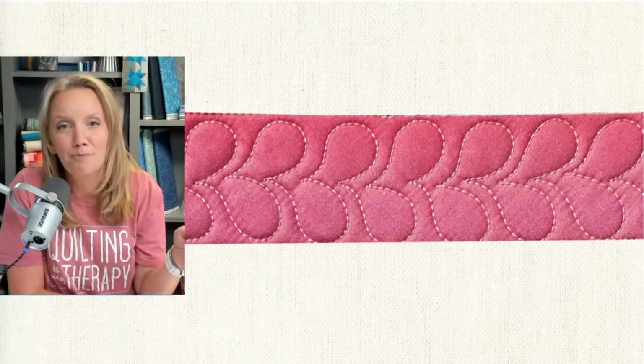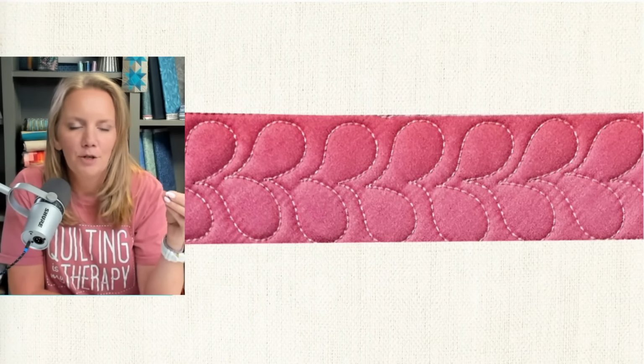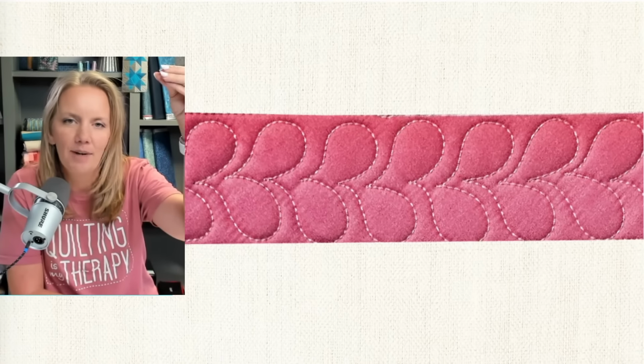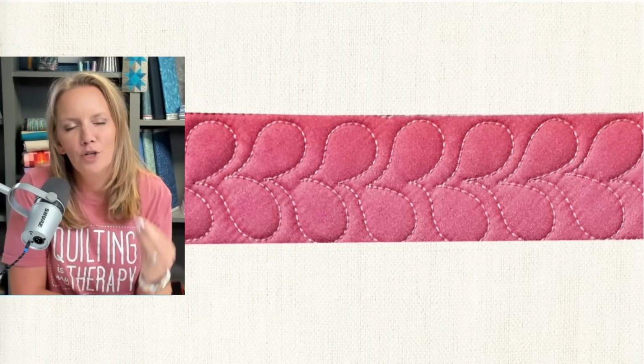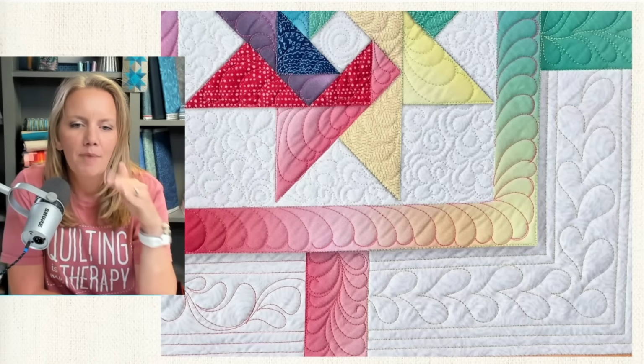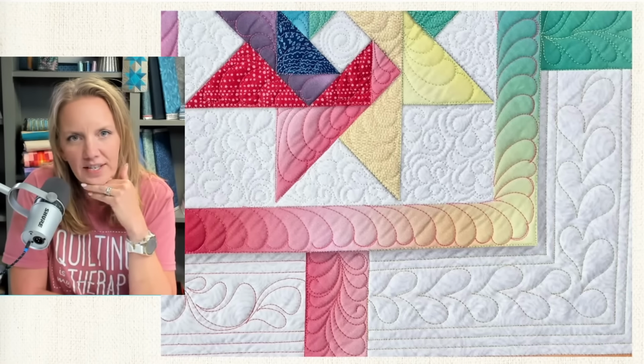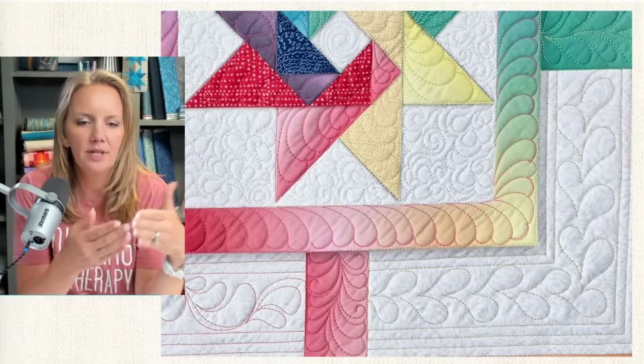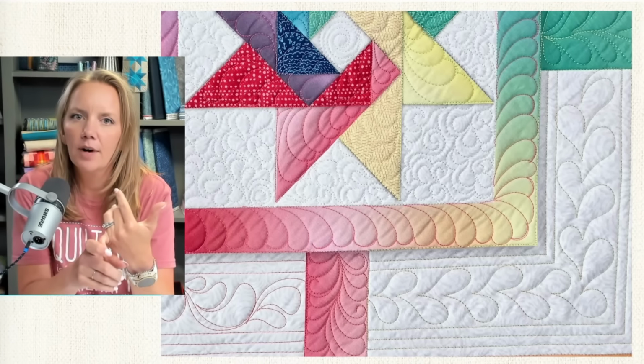It leaves out the spine, so we don't have the spine in between those petals, making it a little bit quicker to quilt, so that when I start from one end of my strip, I end up on the other side, which is really great if I'm wanting to work my way around a block. And then we can see in the bottom right corner, turning the corner with this design.